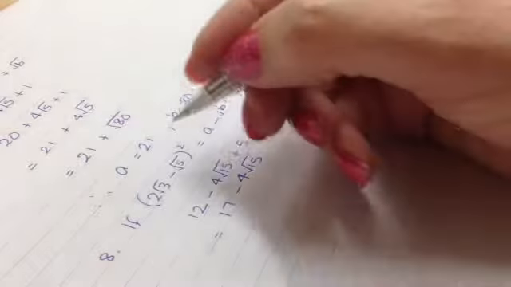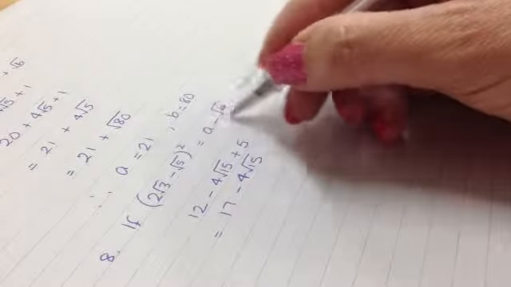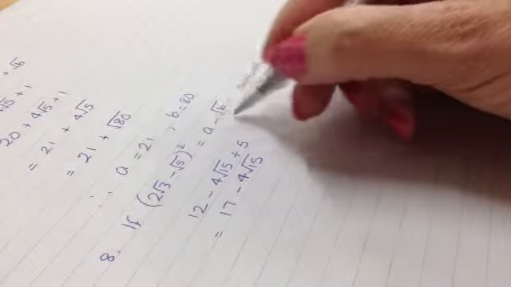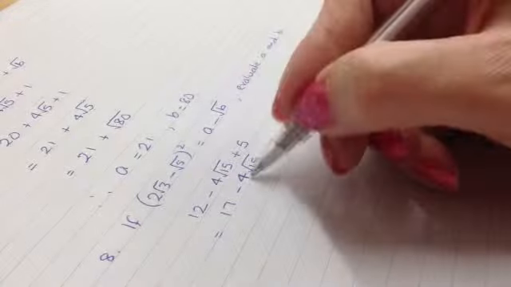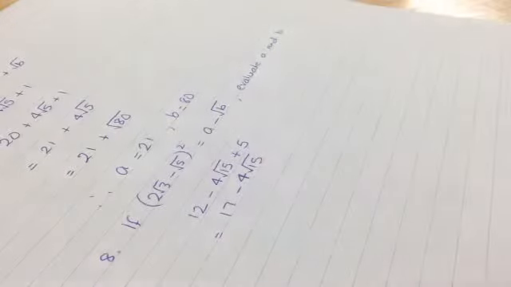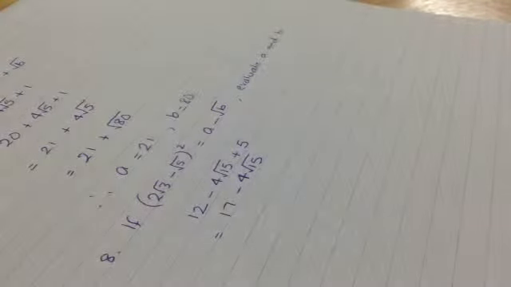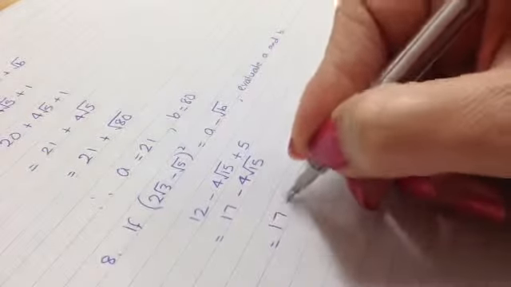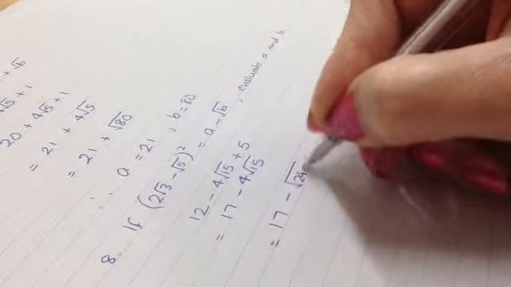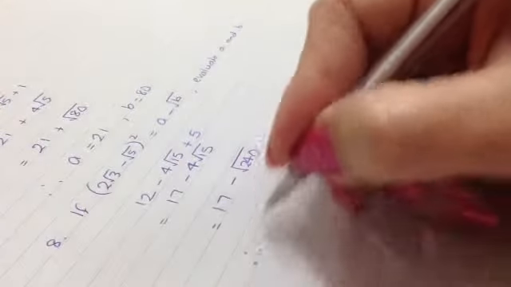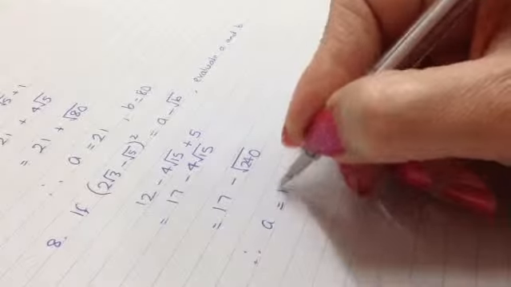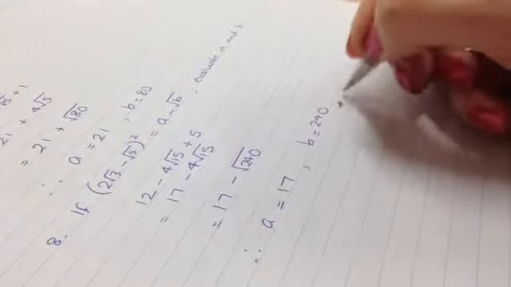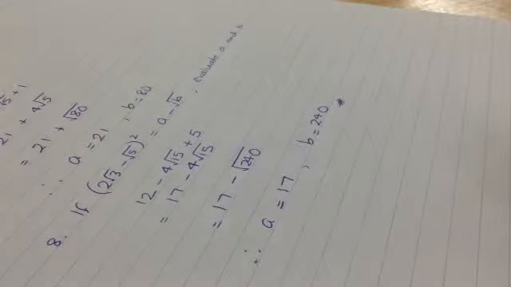Okay, so again we have 4√15, but it has √b, so we have to get everything under the surd sign like that. Okay, so 4 fours are 16, and 16 times 15 will be 240, so you can write that as 17 minus √240, so therefore a is equal to 17 and b is equal to 240. Okay, all right.